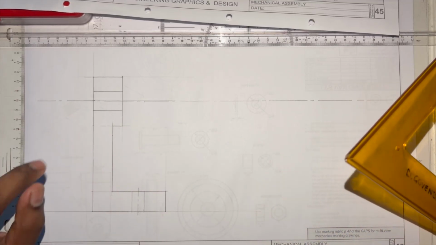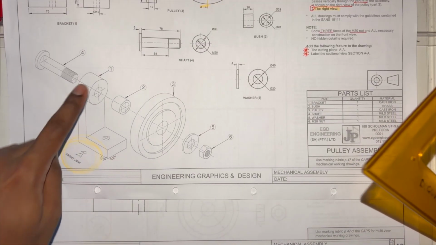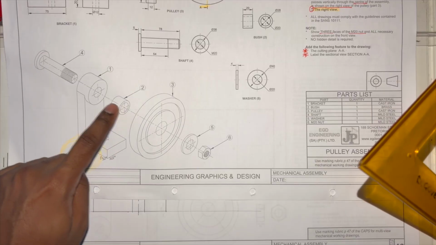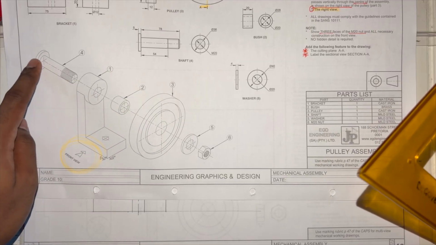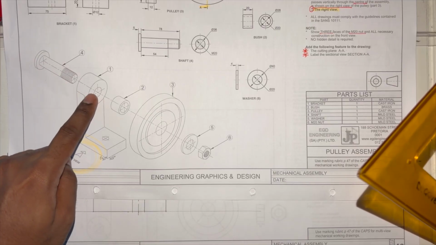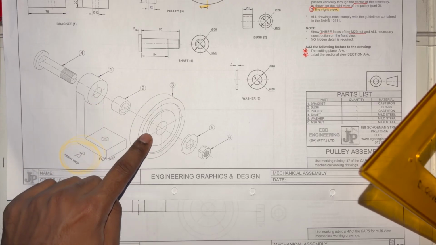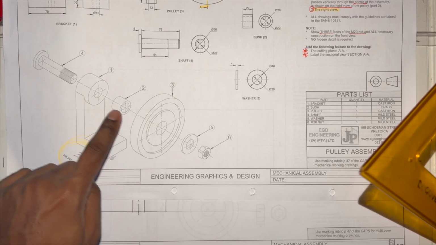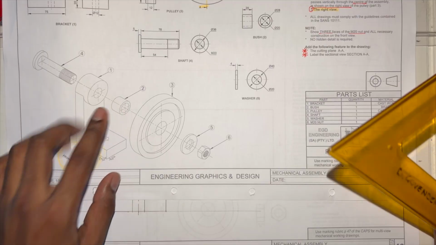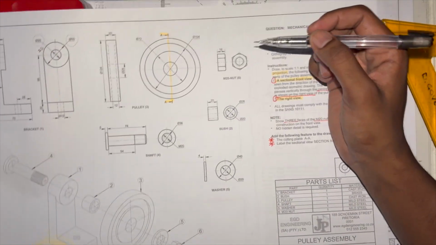Okay, what's the next thing we have to draw, or we can draw? I've drawn the bracket, I've cut the bracket. The bush goes next. I could draw the shaft first, then draw the bush, then the pulley. Now, does the pulley go over the bush, or does it sit flush against it? That's something you need to figure out. So they give us clues here on the drawing.